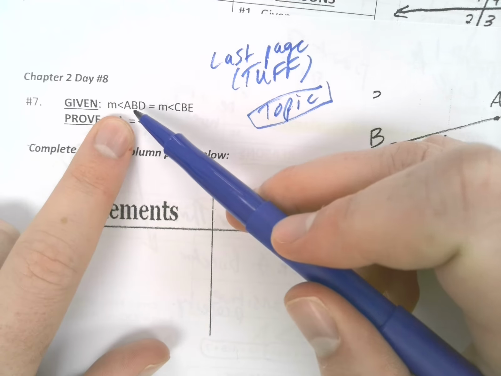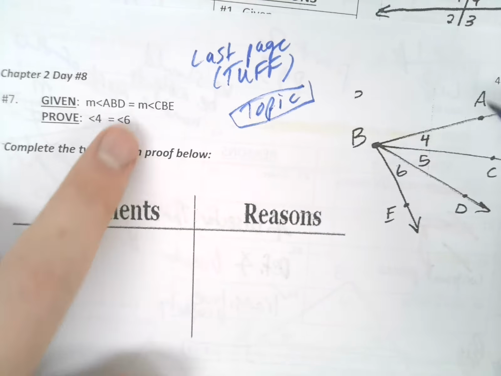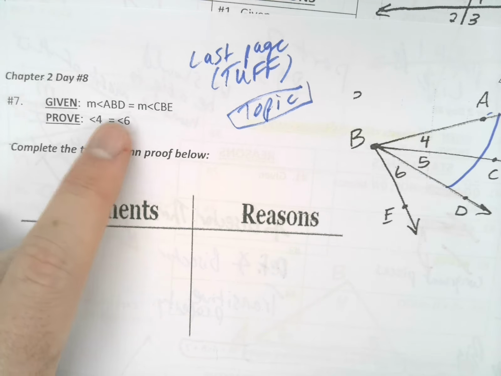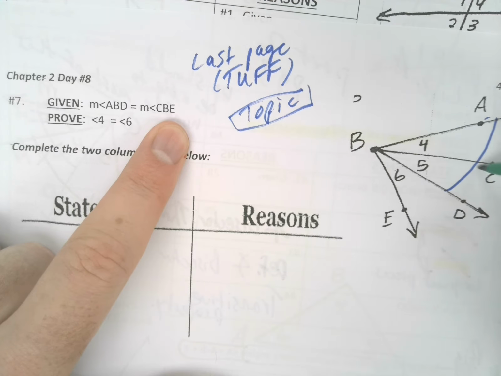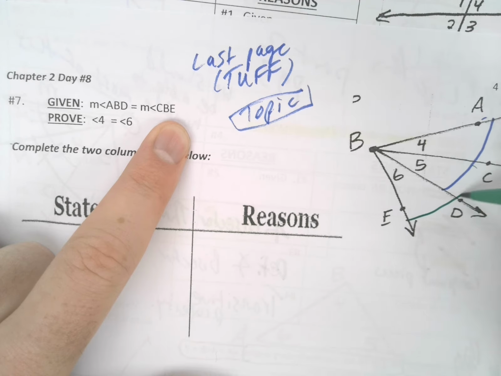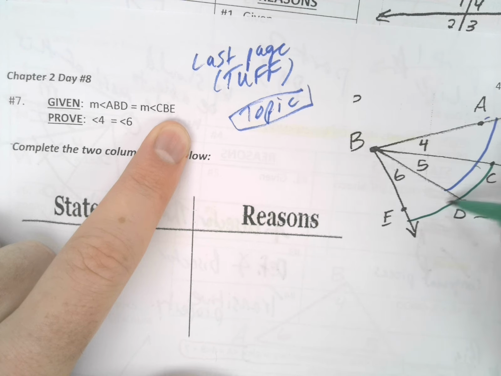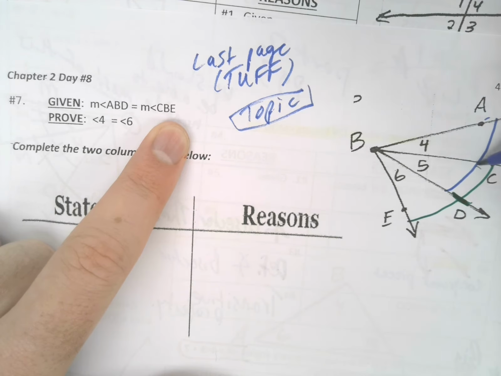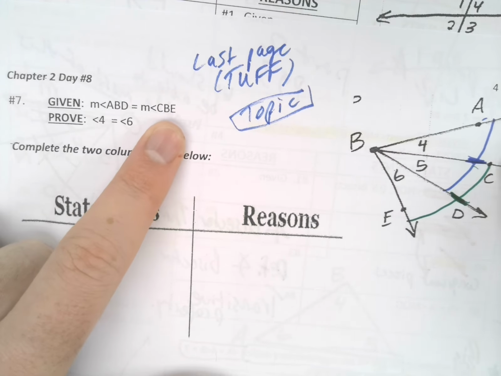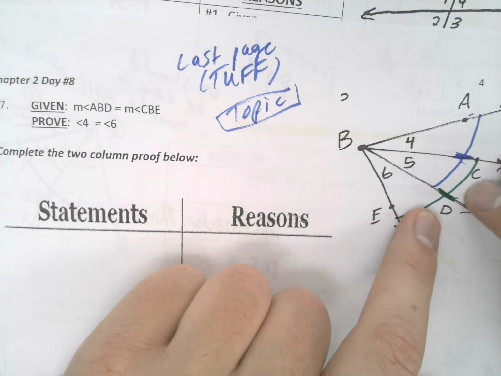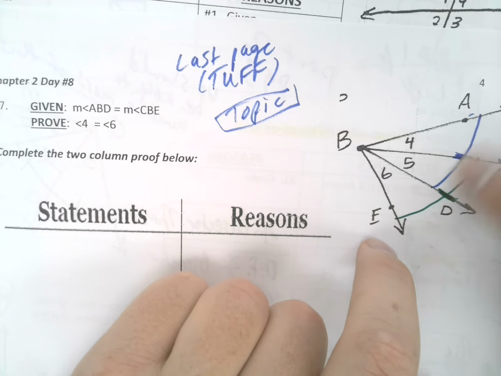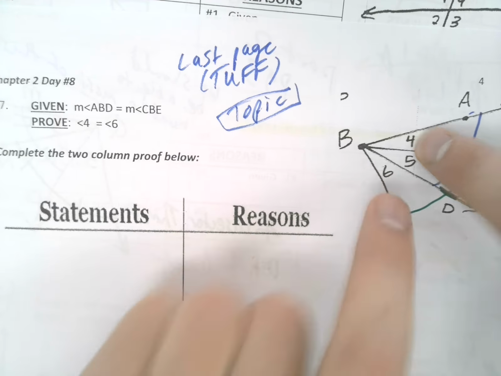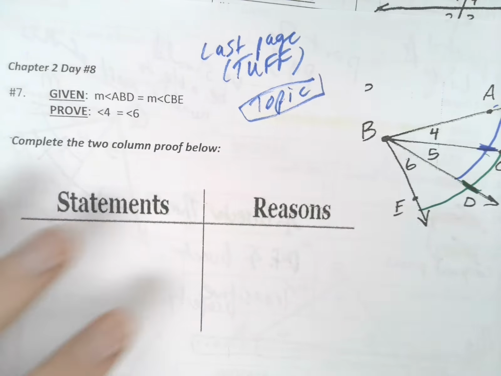Well, let's see. Angle ABD is equal to angle CBE. Here's ABD. And we're told that's really equal to CBE. So this one right here. So in other words, we're told that this angle and this angle are congruent. Well, then naturally, it may make sense if this angle and this angle both share 5. It would make sense then if these are congruent that 4 and 6 would also be equal. And so that's what we're going to try and prove.